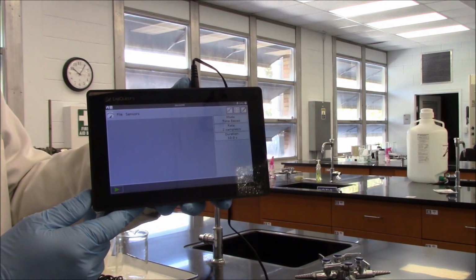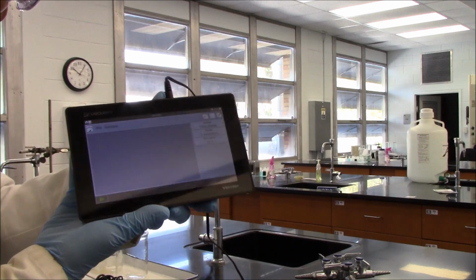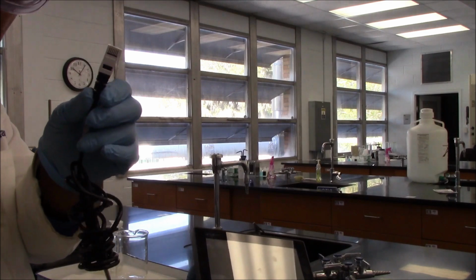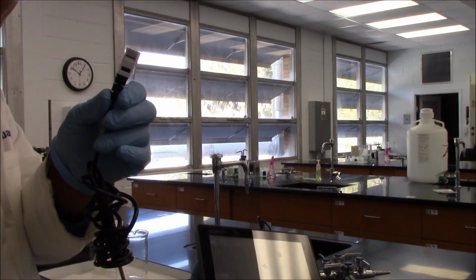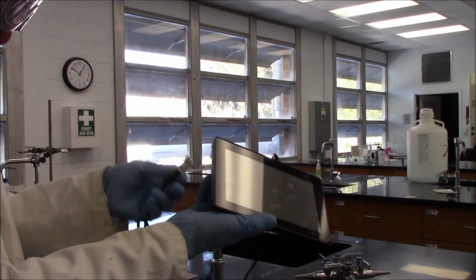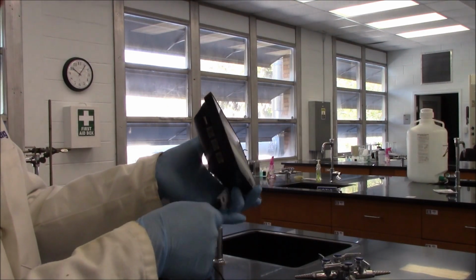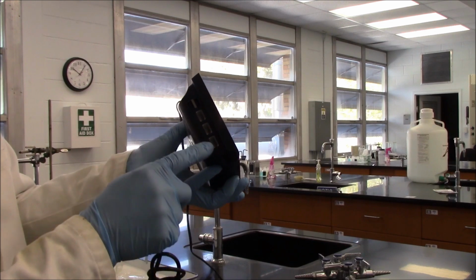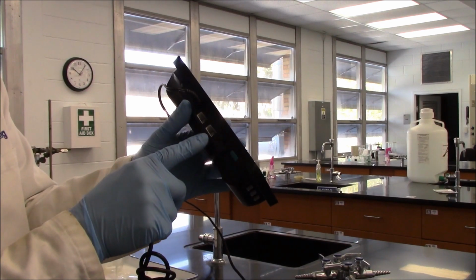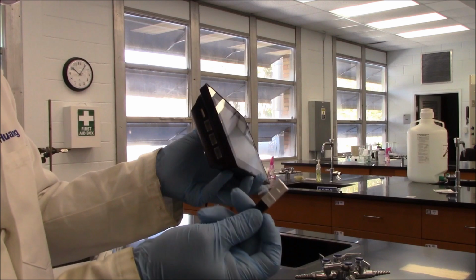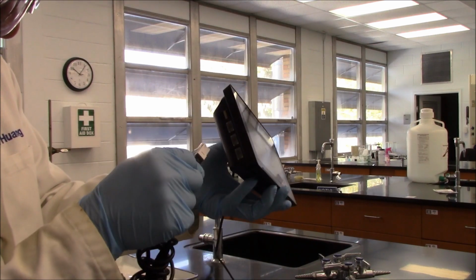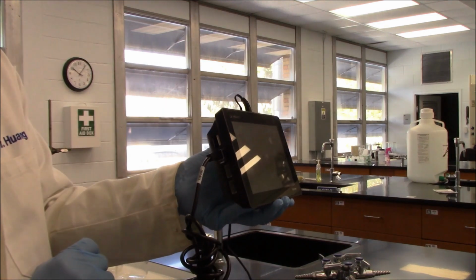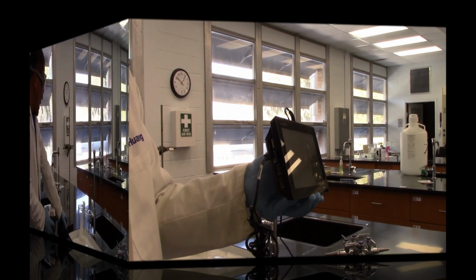You will not see anything when I plug in the temperature probe. This is the connection of the temperature probe. There are 2 different kinds of connections for the LabQuest device. This kind or this kind. We should use the one on the left side of the device. You will hear a click when it is plugged in.